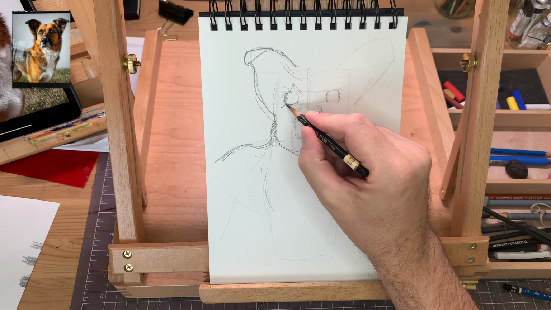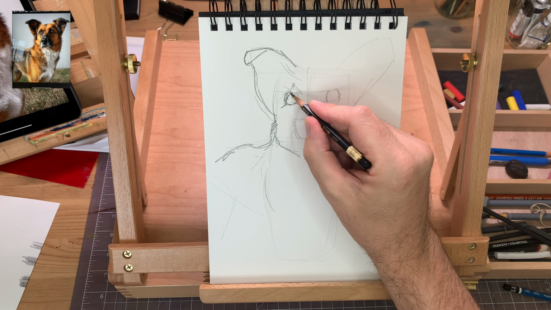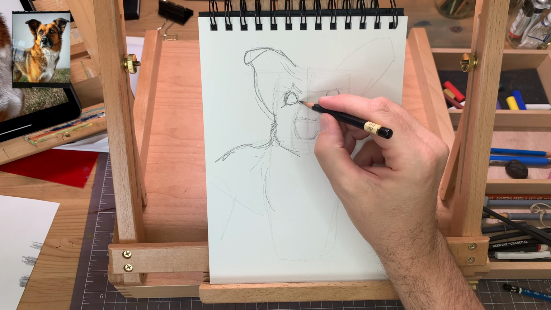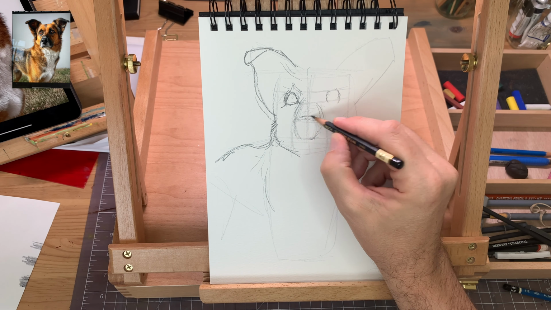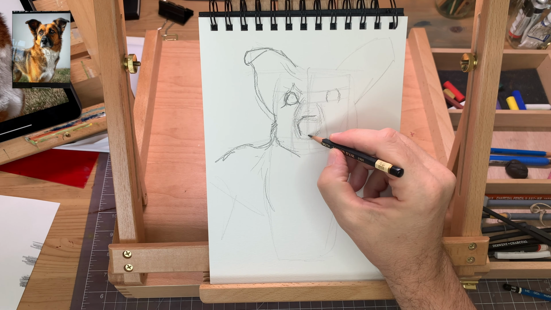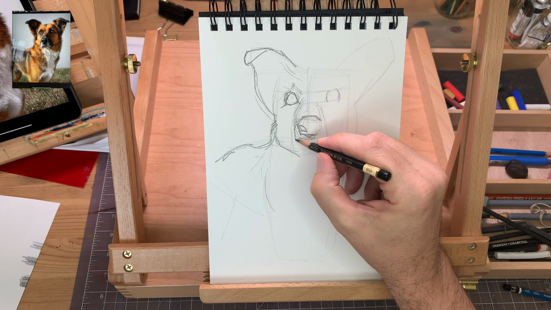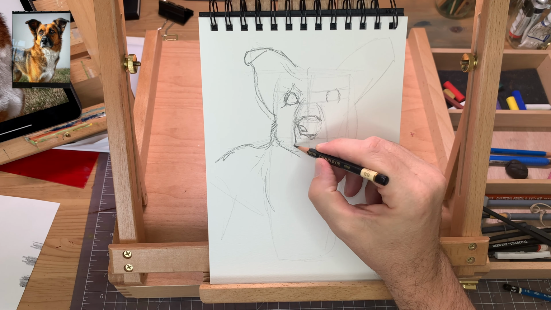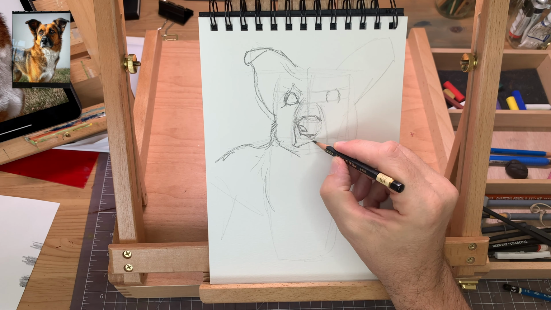So one of the things I'm looking at here as I'm deciding what to draw in first over other areas is I'm looking at the darkest areas and the darkest values on the reference image and laying those in first. Getting into more of the detail here now on the mouth and the snout and nose area.